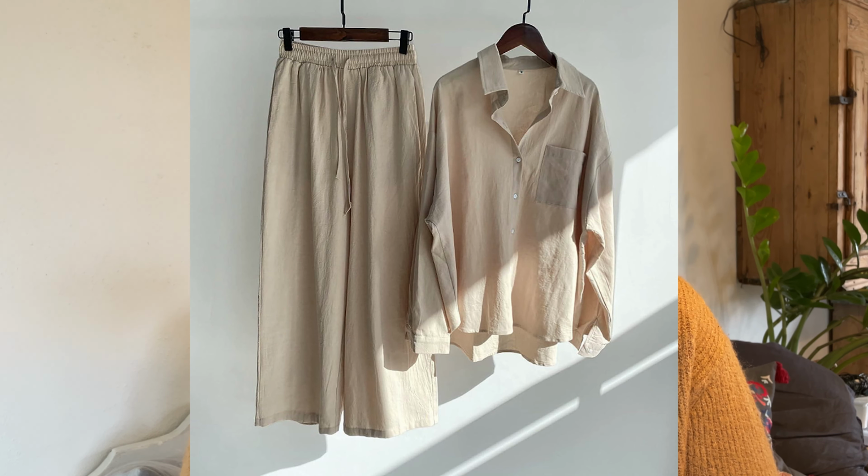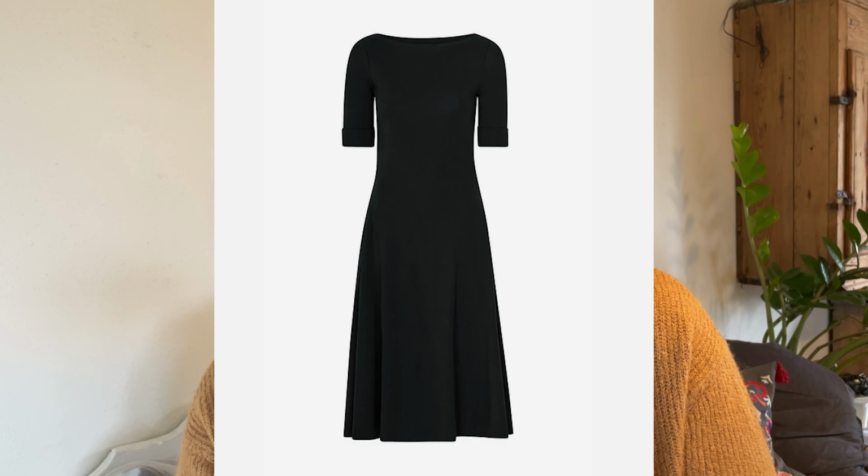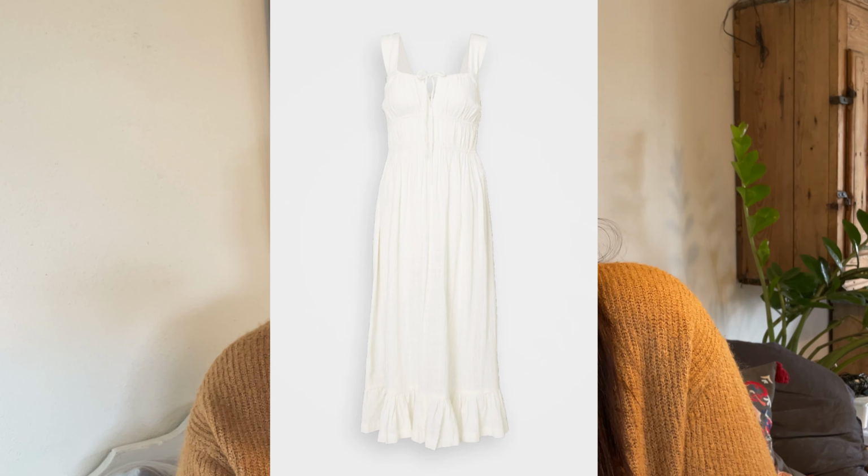And then I want a white or beige linen set. That's good for just being indoors, being outdoors, very comfortable, nice on the skin. And then a classic longer black dress and a floaty white or beige dress. Those I think are very much in season right now, but they are also very classy options that you can just mix and match with a lot of things.